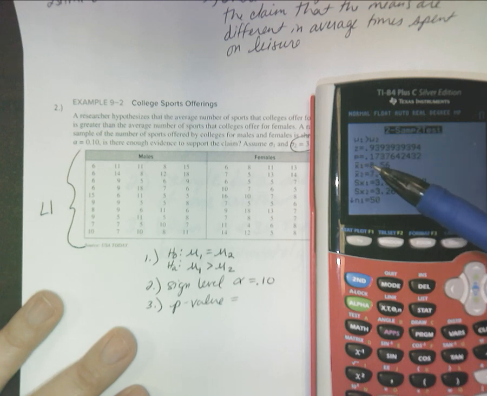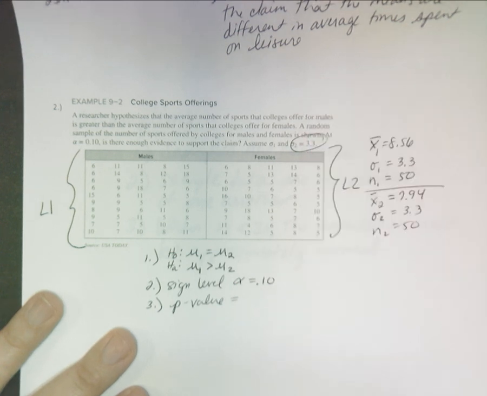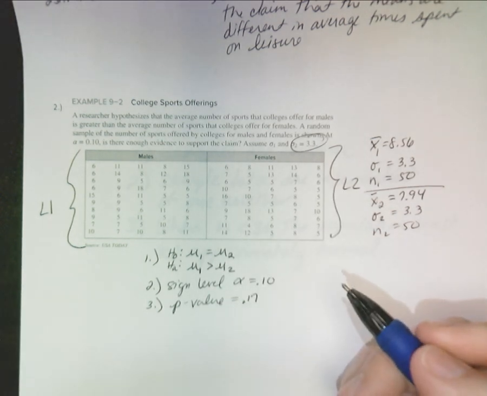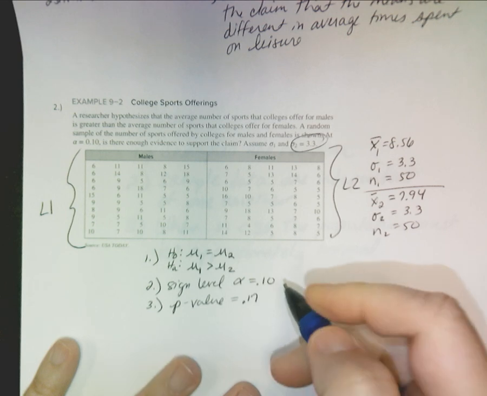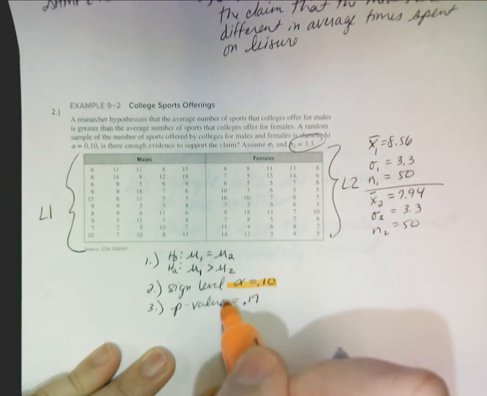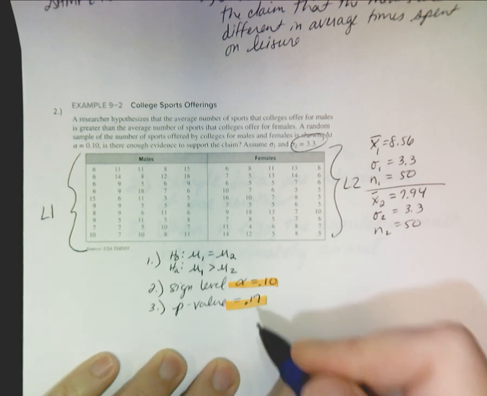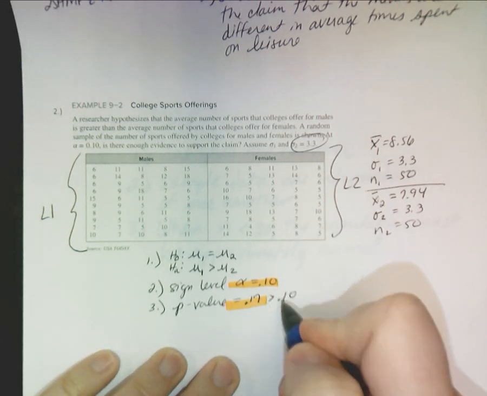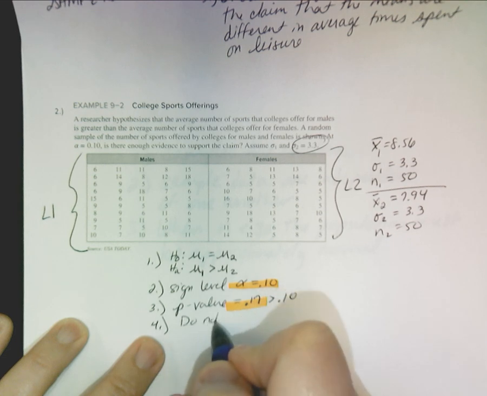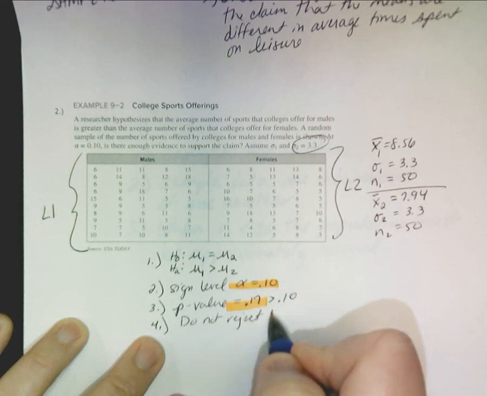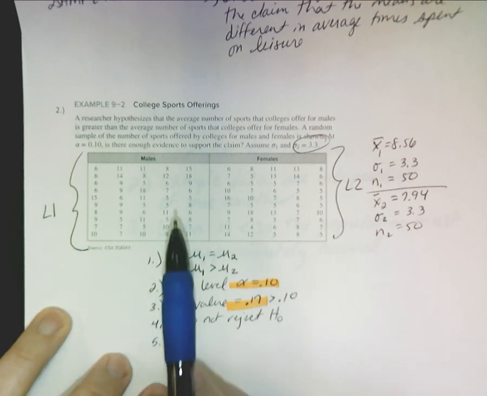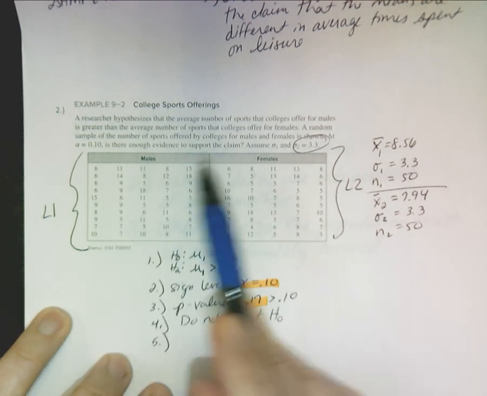And look at that, p is 0.17. Is that less than or greater than? That is comparing to the significance level. That is greater than. Well, that means it's not low. So we do not reject the H0. Which means, well, is there enough evidence to say that males get more college offers?